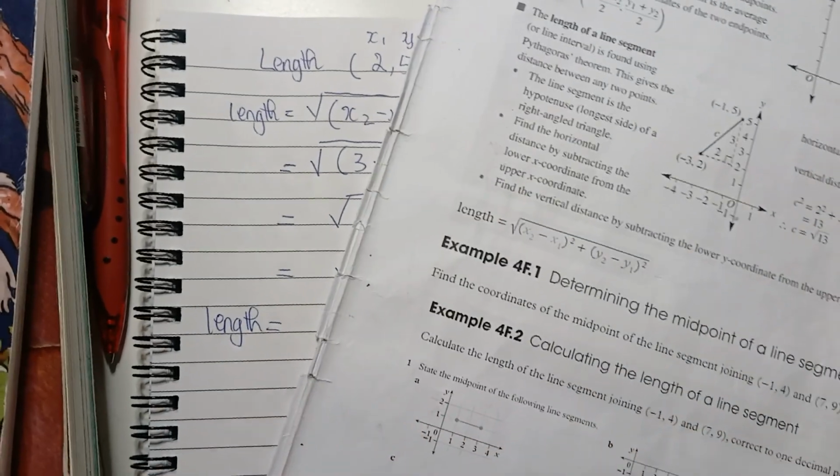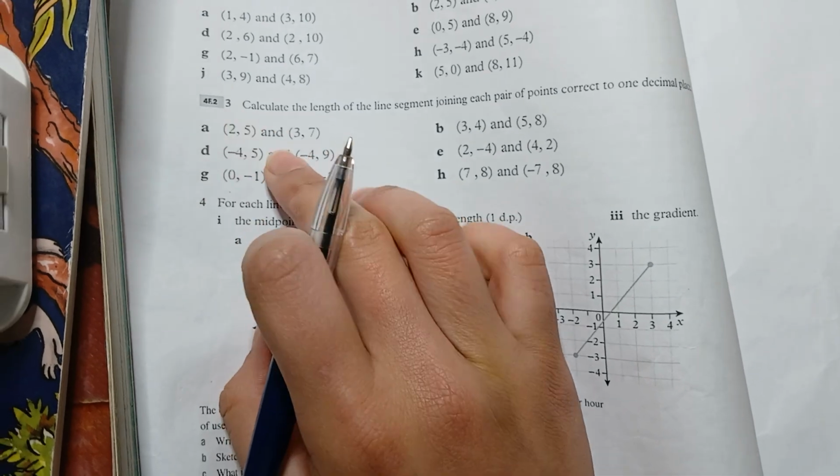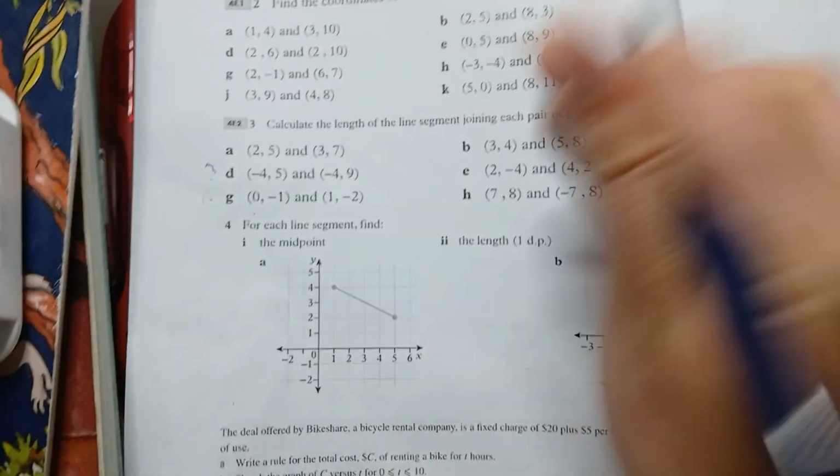Now I want you to do some practice for E.2 question 3. Maybe do 3 more questions on this.